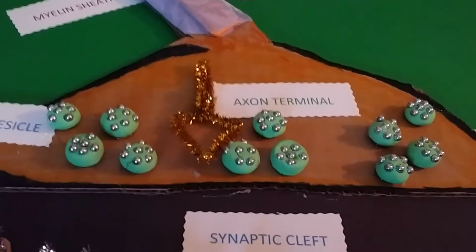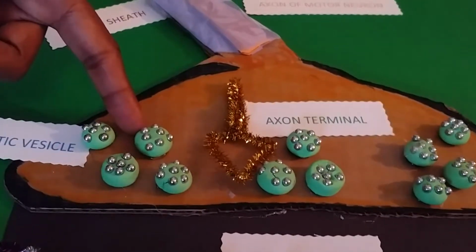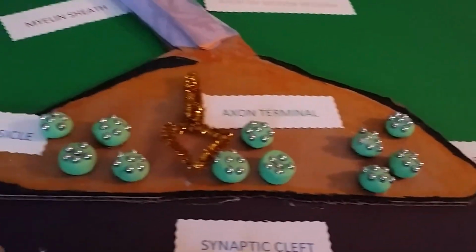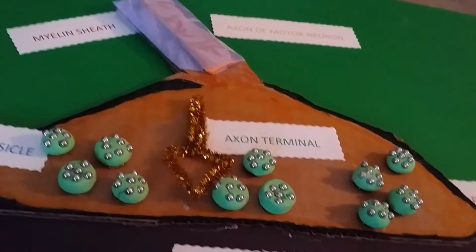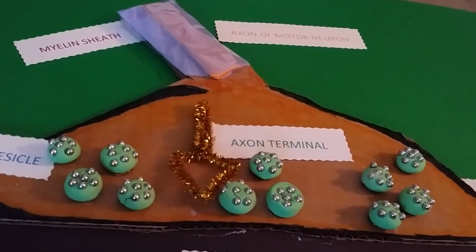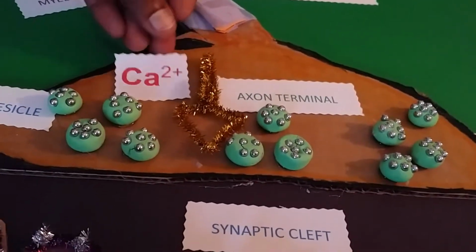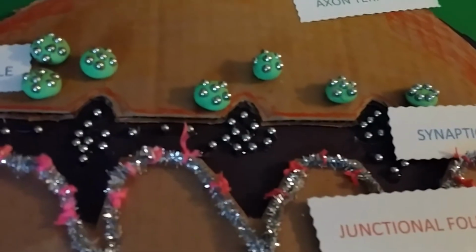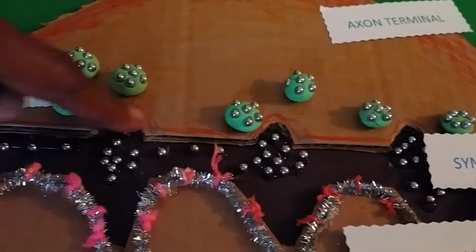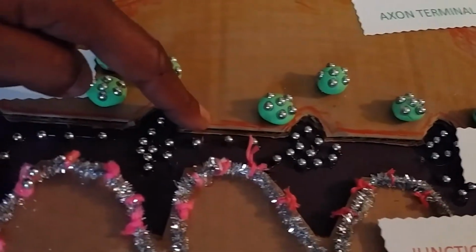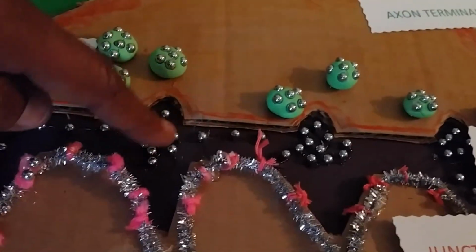Inside the axon terminal are vesicles that contain the neurotransmitter molecule ACH, or acetylcholine. The neuron will use the ACH to transmit the message between the axon terminal and the motor end plate. The signal reaching the axon terminal causes an influx of calcium ions into the axon terminal. The calcium causes the ACH-filled vesicles to fuse to the axon terminal membrane. Through the process of exocytosis, the vesicles release the ACH into the synaptic cleft.